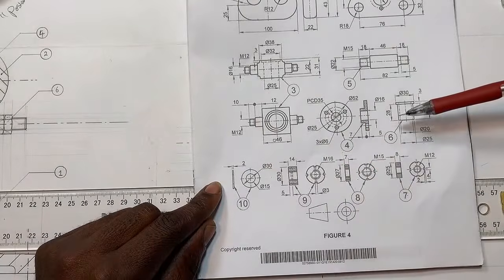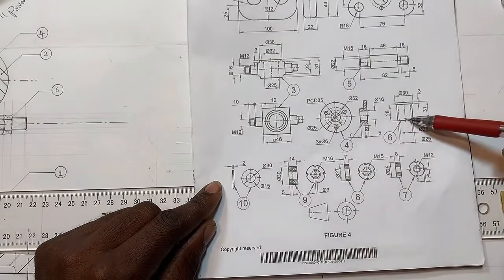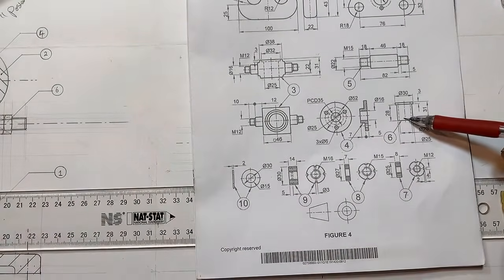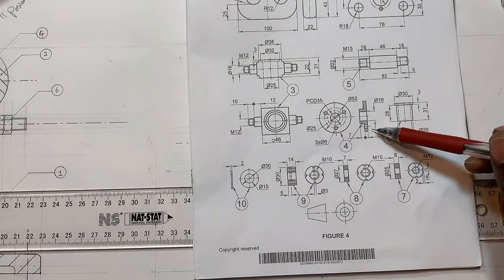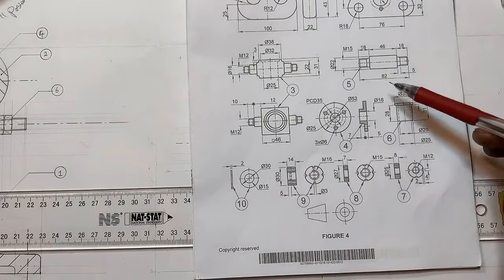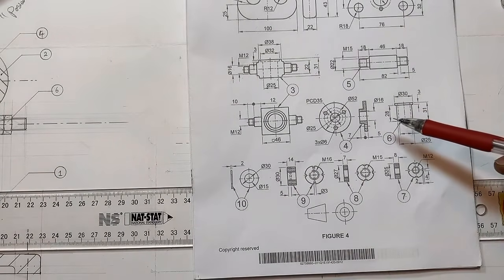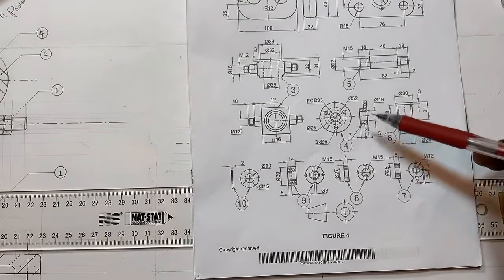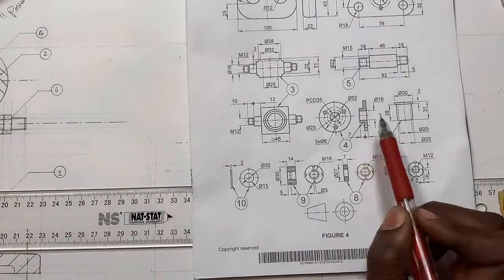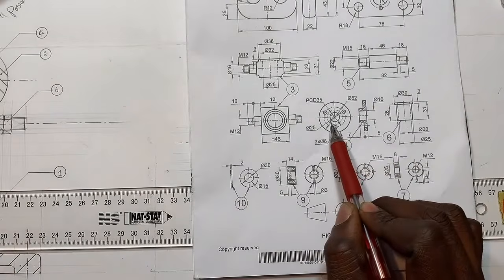So come and trace it. We've already correlated and solved this one. So what is going to be fitted there? I'm actually convinced with item 4. So item 4, what is going to be fitted in? Let me look. The inside diameter from here till here is what?